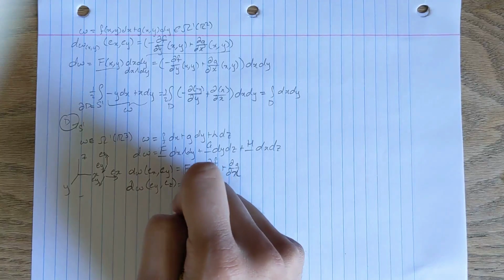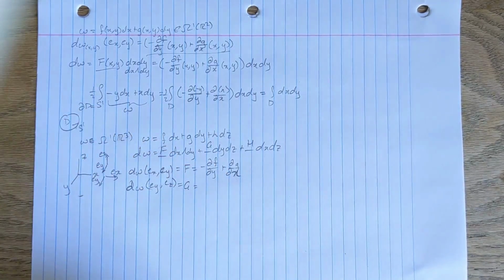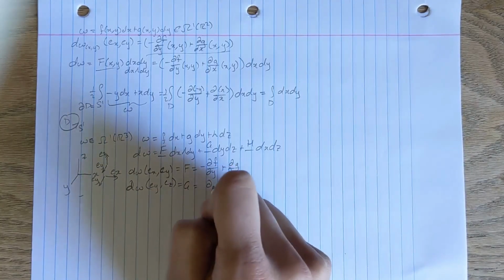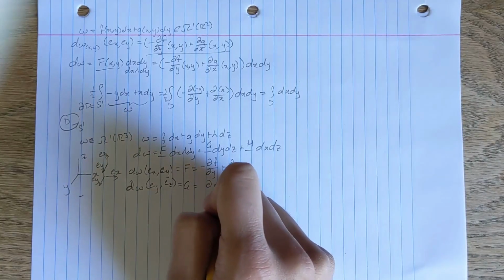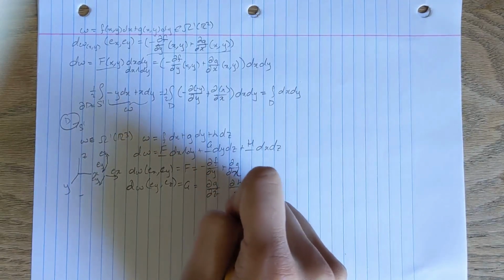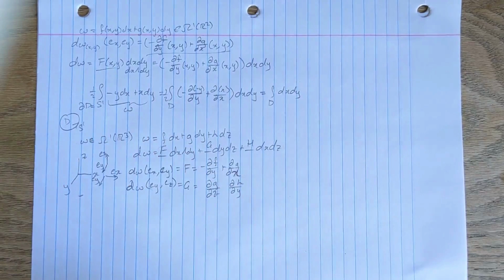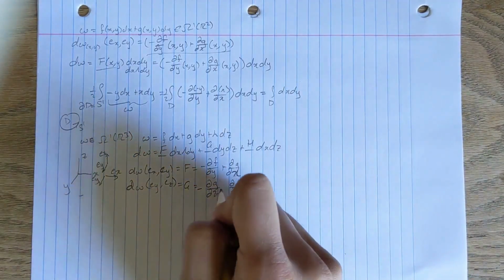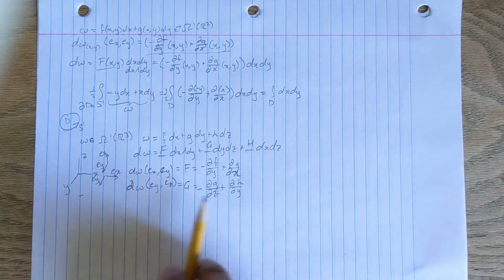So what you get is a g, and g is going to be partial g by partial z, and then partial h by partial y. And then there's a relative negative sign between them, and it should look something like this, I'm assuming, but I might have gotten the signs wrong. It might be positive this, negative this.